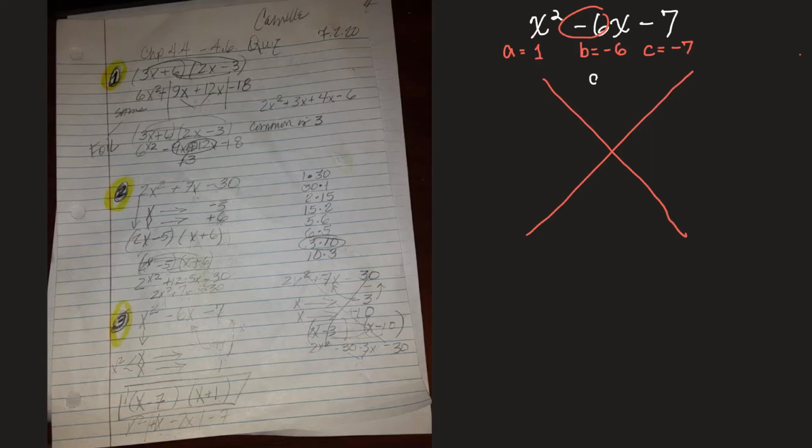We have A times C. Well, what is A times C? That's 1 multiplied times negative 7. That's going to give us negative 7. And then B in the bottom is just the negative 6 by itself. Okay?